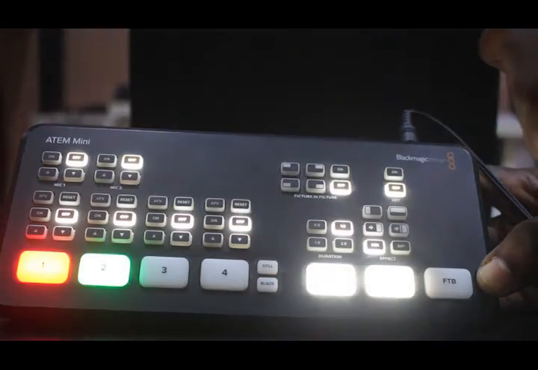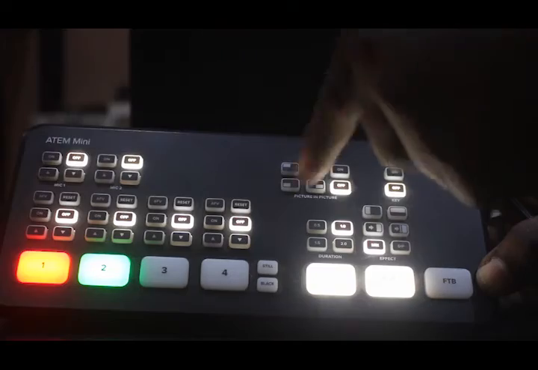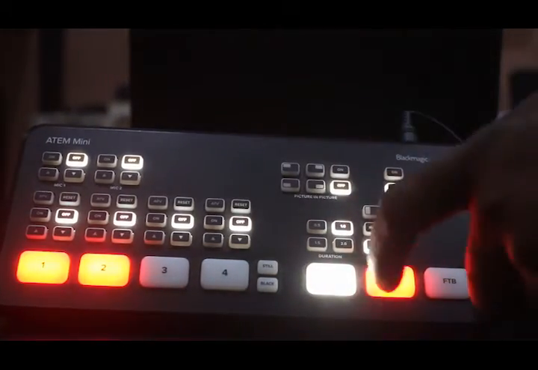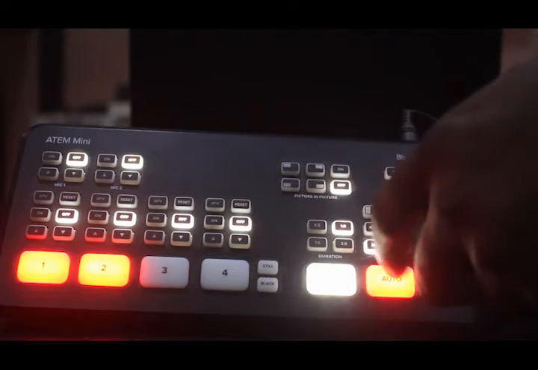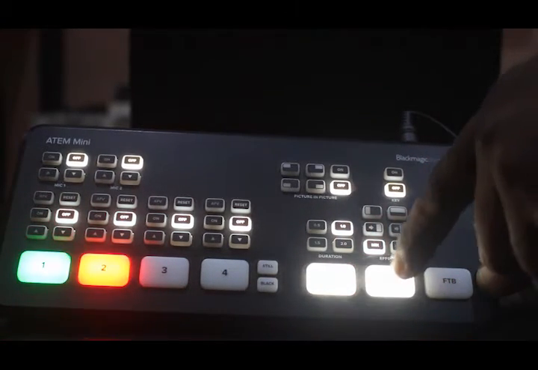We said cut is a sharp transition, while auto is a smooth dissolve crossover transition. Now, let's say 1 is live, 2 is preview. I want to change our shot from camera 1 to camera 2. If you want to use cut, we click that. 1 becomes preview, 2 becomes live. If you want to use auto, auto still does that. But like we said, auto is a smooth shot transition. That's why when you click on it, it takes some time.